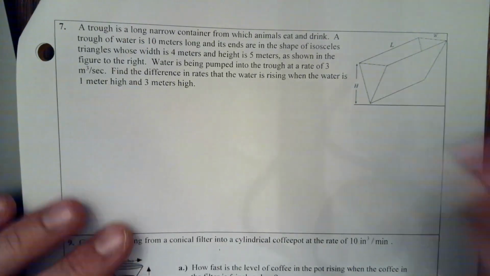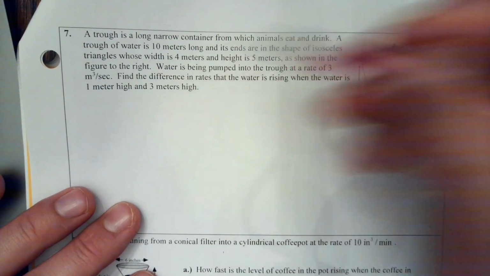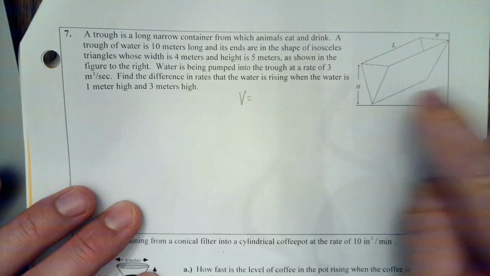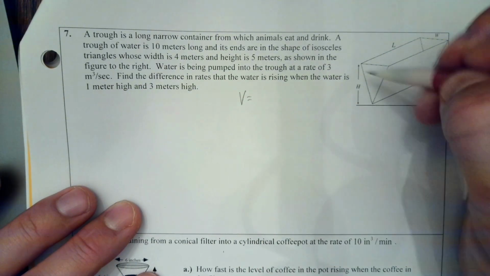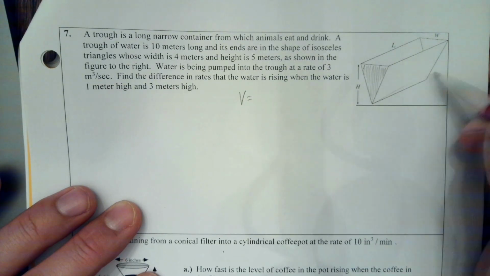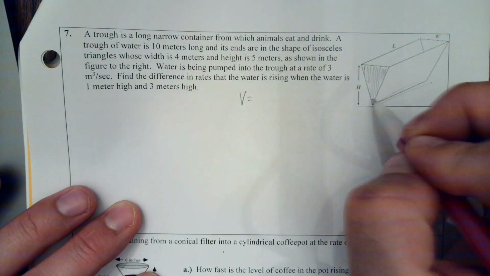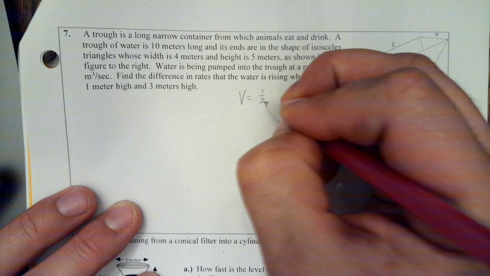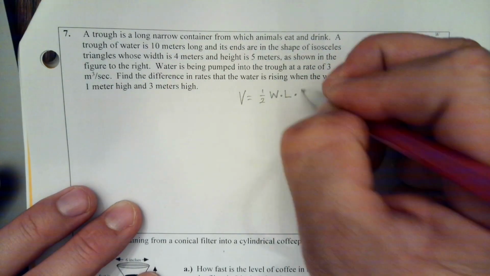All right, number 7. There is a lot of language going on here. I had to read it 3 or 4 times, but here's what I can tell you. The volume of this trough is the same as taking the volume of a triangular prism. It's a triangle with depth. I'm going to say like front to back depth. So the volume of this is 1/2 W times L times H.